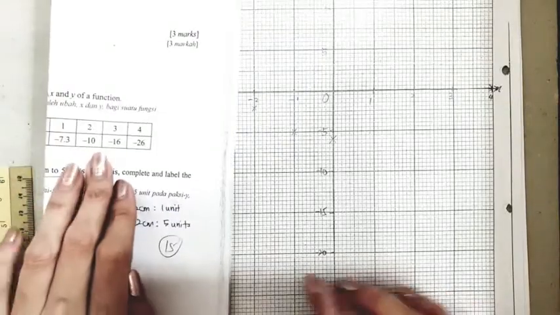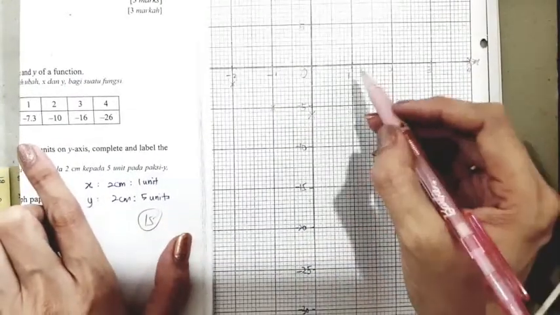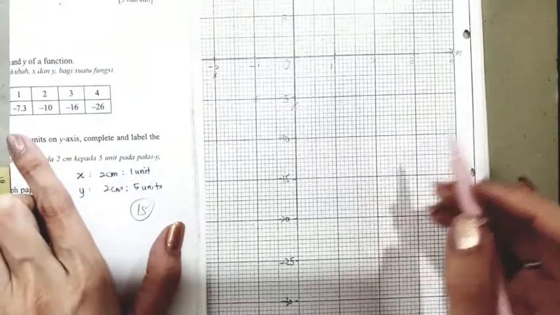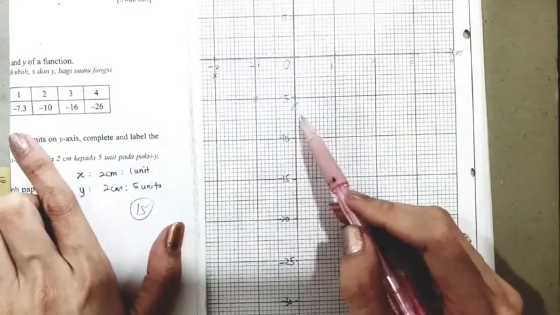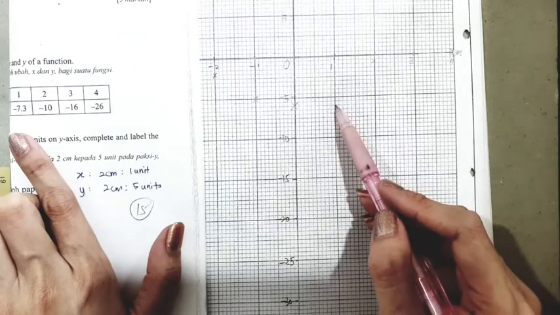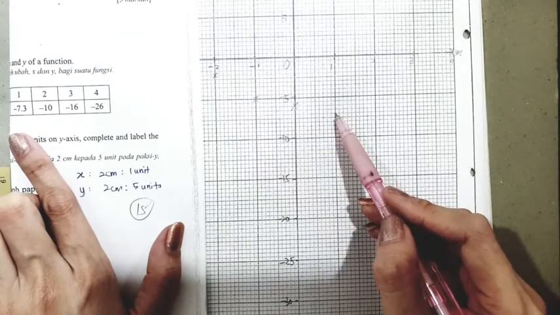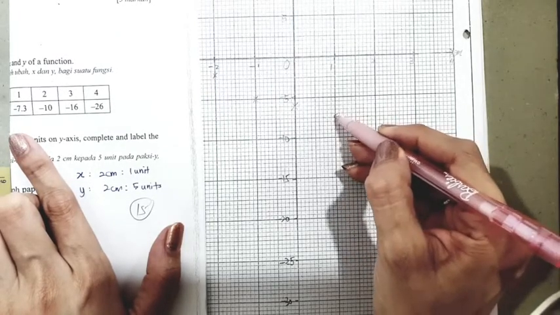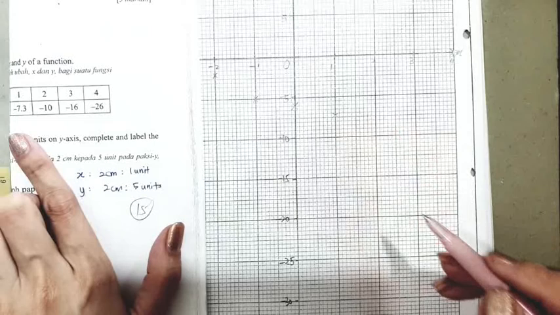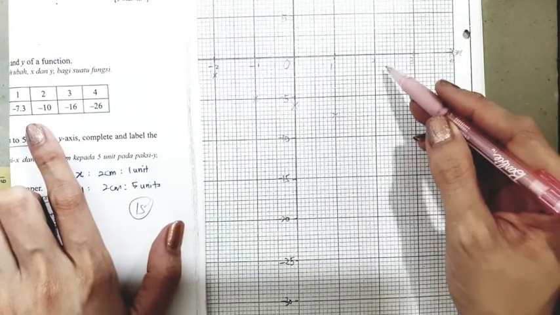All right. Next, when x is 1, y is negative 7.3. Where is negative 7.3? Okay, negative 5, 6, 7. This is 7.5. 7.3 will be somewhere here. So this one we have to just put an estimation. No need to be too accurate over here.